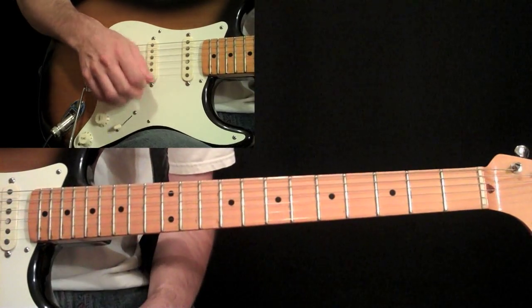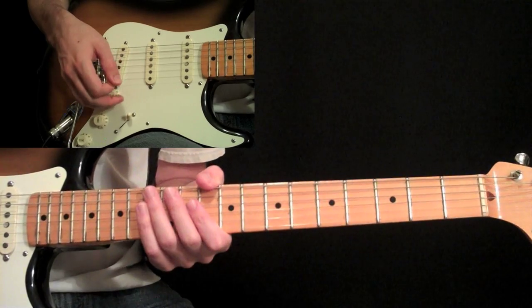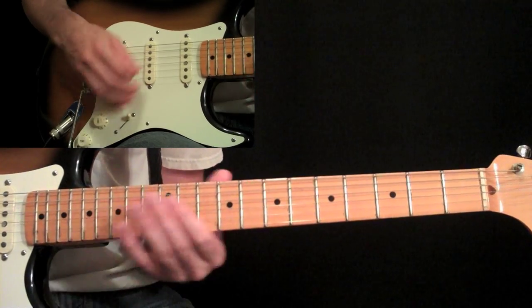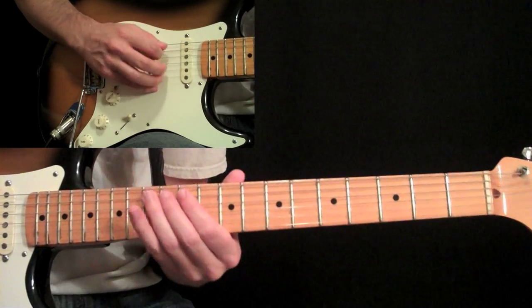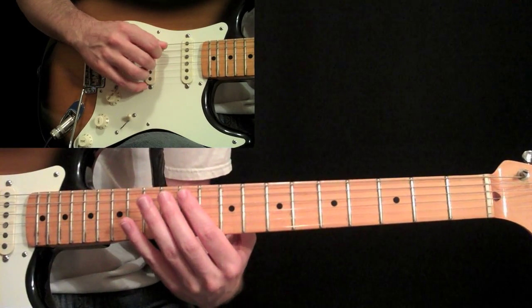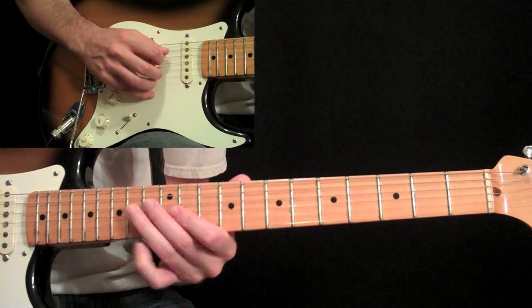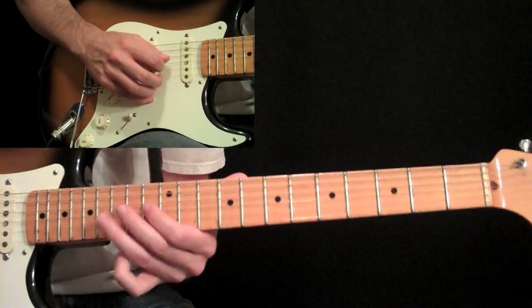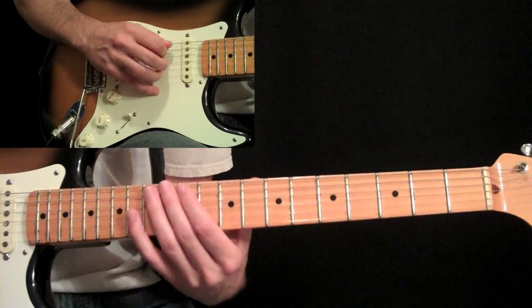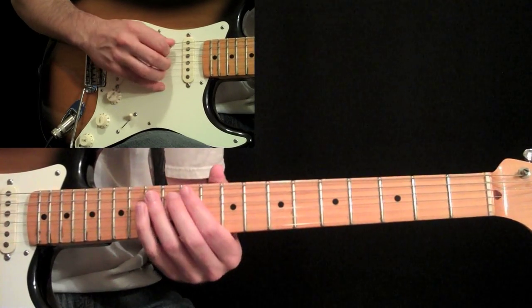All right. Then we have kind of the more subdued melody. You may want to switch to the neck pickup here and decrease the volume a little bit. So we have 11 on the 5th string. I'll play the phrase. All right. So that's just 11 on the 5th, 13, slide up to 14.